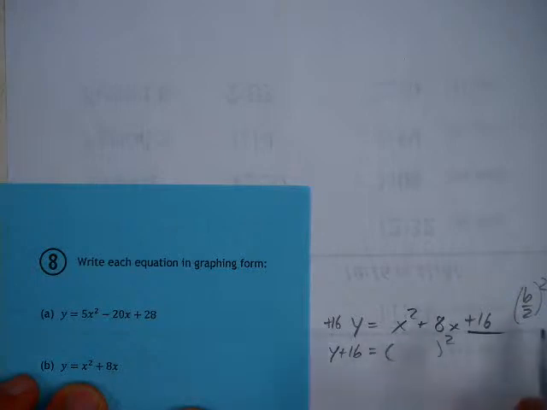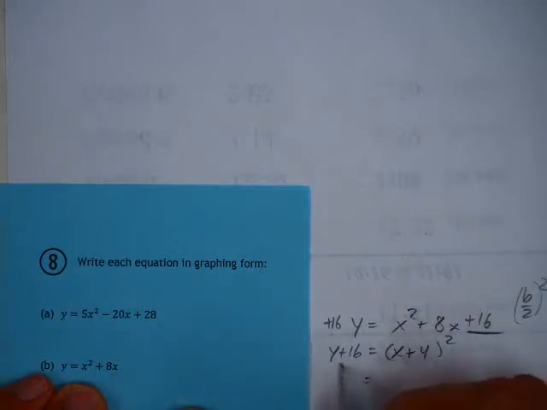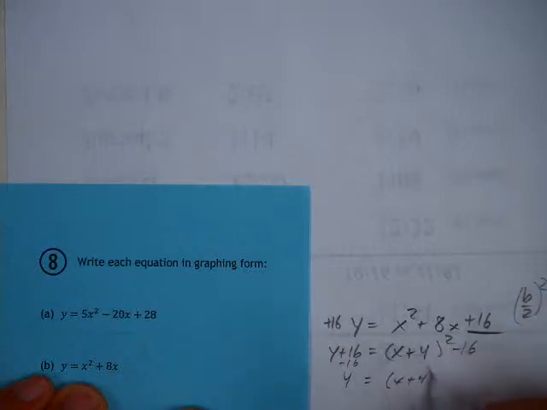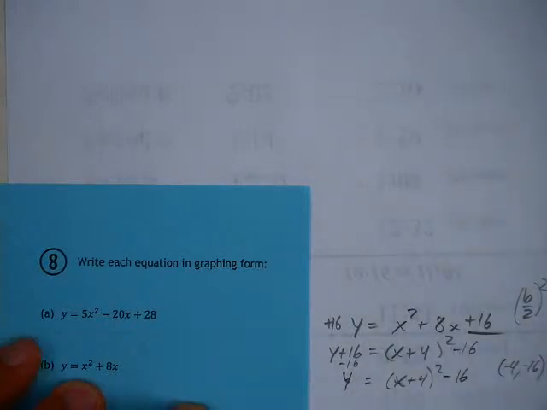And that same thing is x plus 4 and x plus 4. Okay, or x plus 4 squared. You move the 16 back over and you've got y is equal, and you do that by subtracting. You have an x plus 4 squared minus 16. So you can identify the vertex there. The vertex is -4, -16. Right? I said that's the easier one.